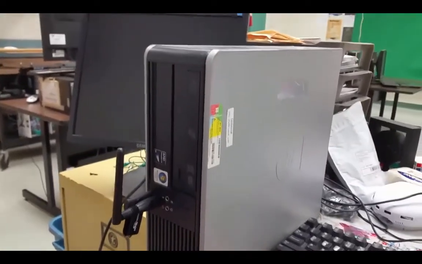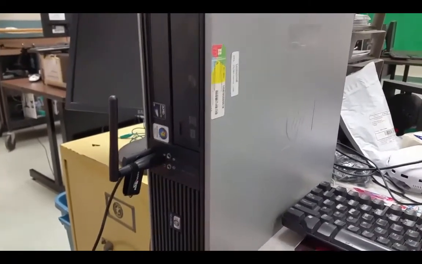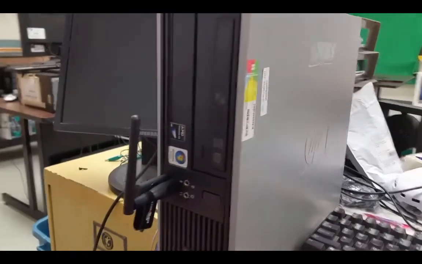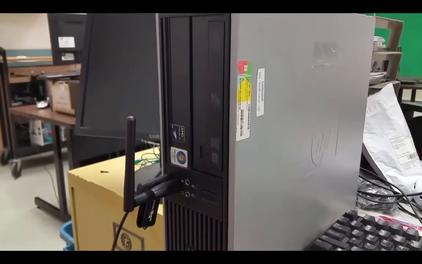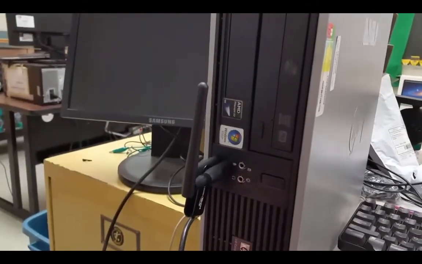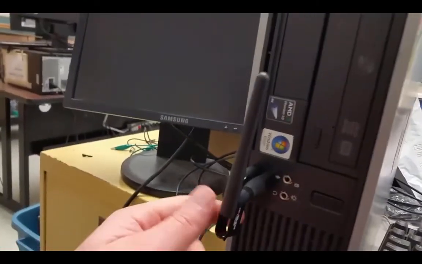So here's an excellent desktop, a little bit slow, warranties out of date. And what we're going to do is re-image this desktop with the elementary operating system to make it run fast and efficient for students to continue to explore and learn about the world around them.